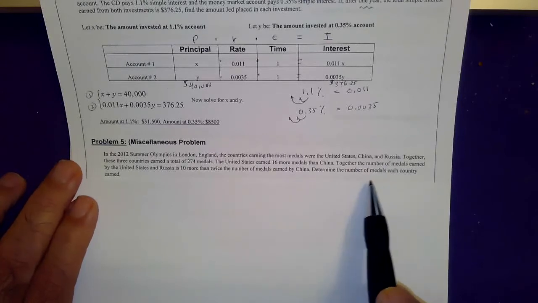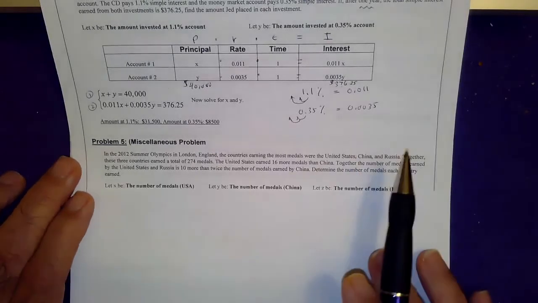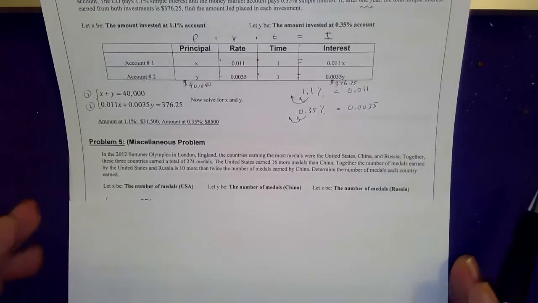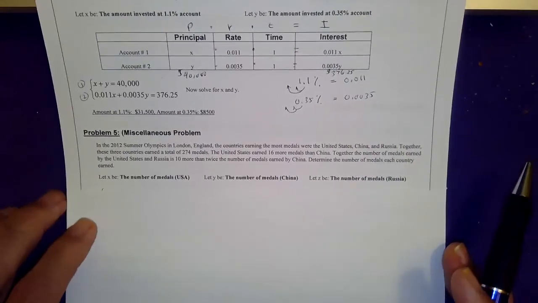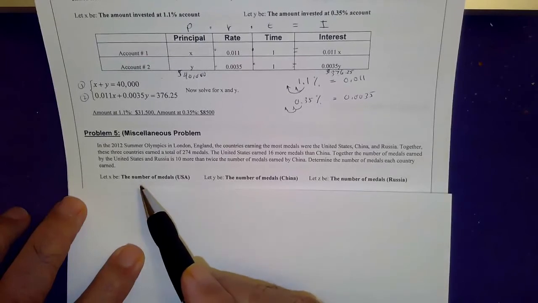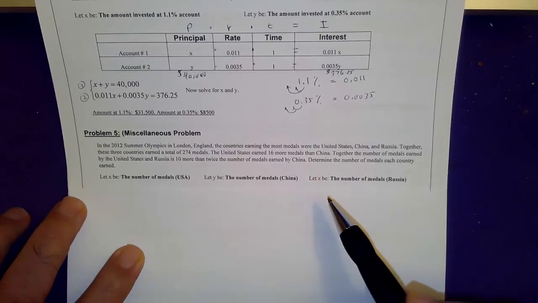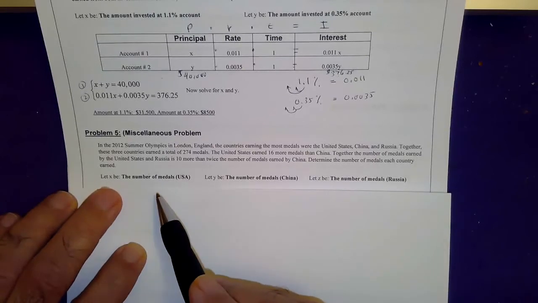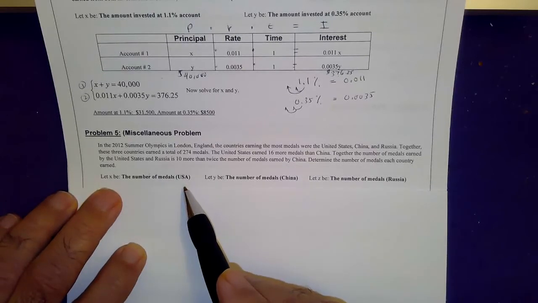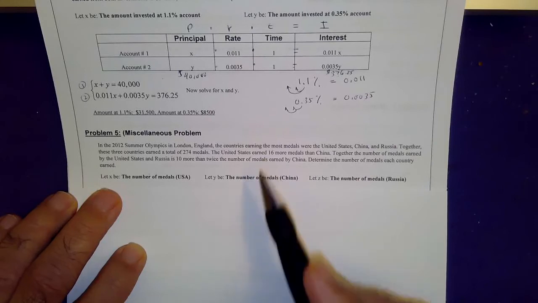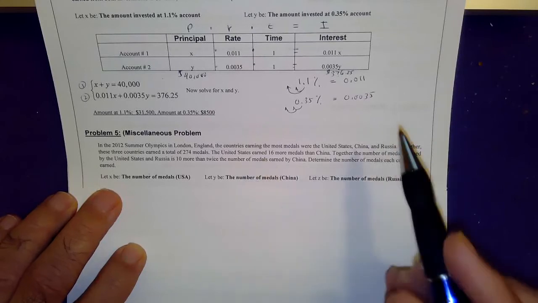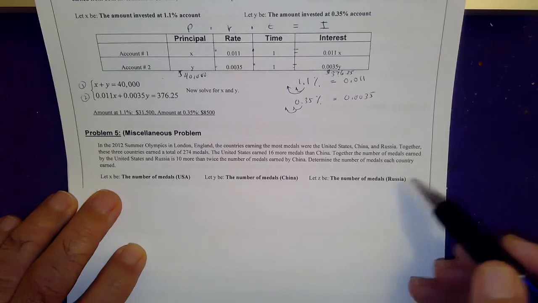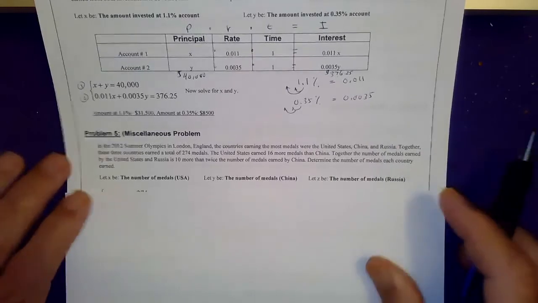Determine the number of medals in each country. Once again, because there are 3 unknowns involved, I need to introduce 3 variables. What does that mean? Let X be the number of medals earned by USA, let Y be the number of medals earned by China, and let Z be the number of medals earned by Russia.